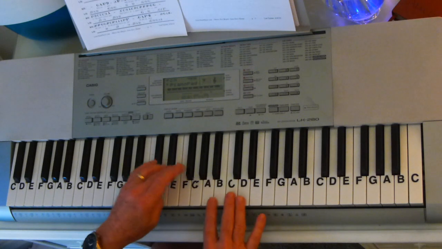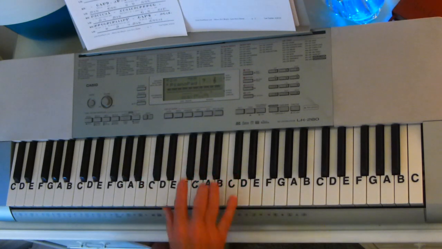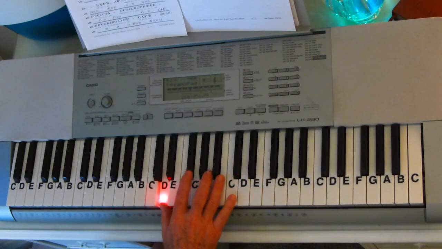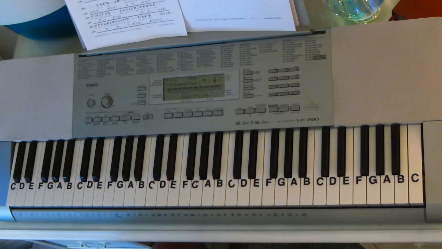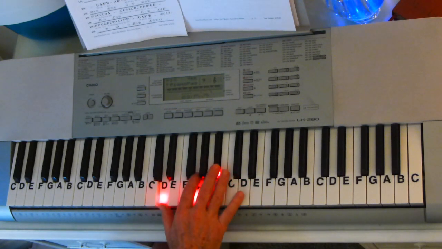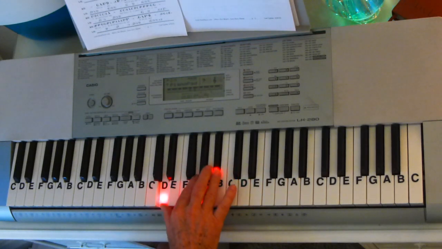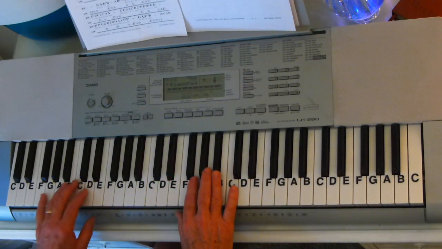Here's all of your notes, F sharp, A. So the D7 is 1, 3, 5, 7, D, F sharp, A, C, and we just arpeggiate that down, and that leads you right back into the key of G minor. It pulls to the key of G minor. So then we start the verse.